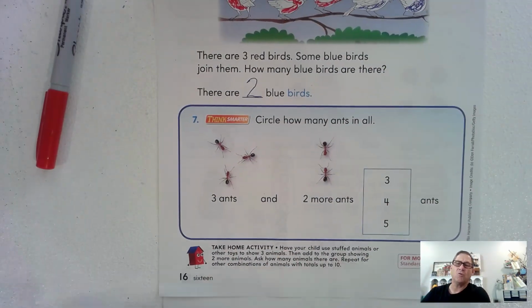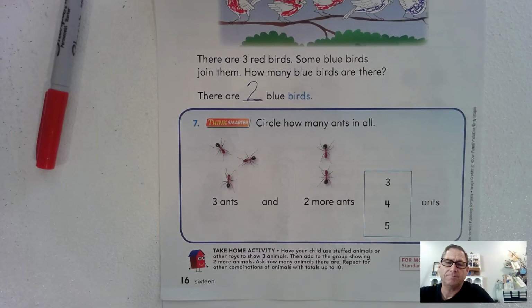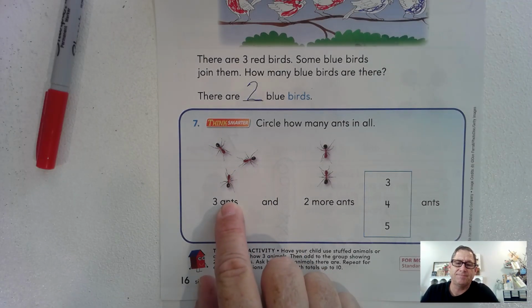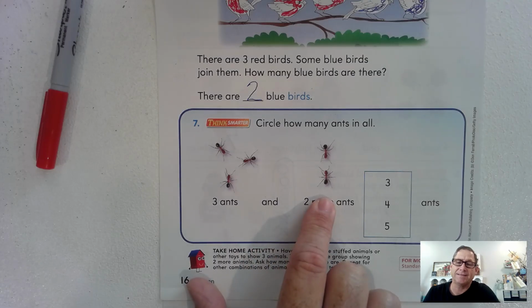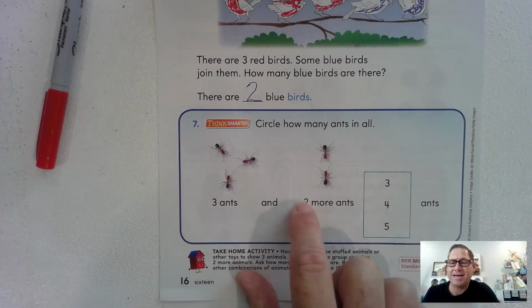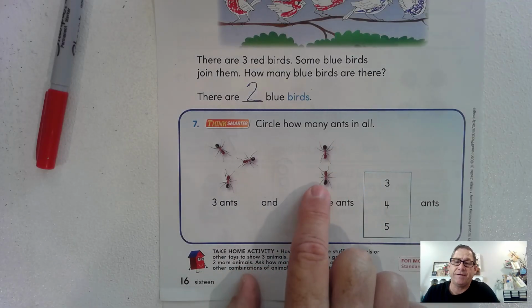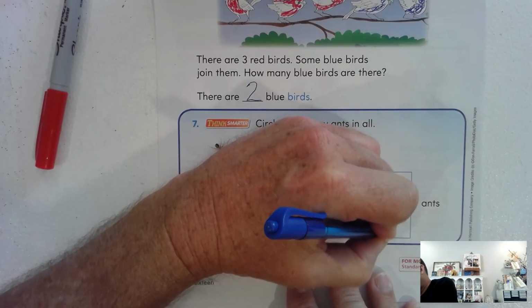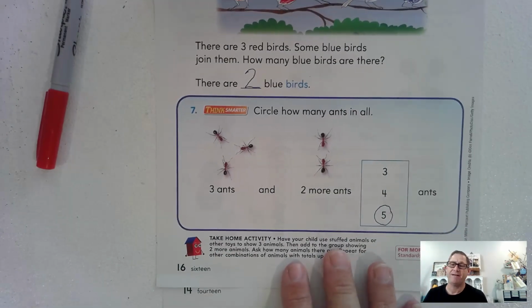All right, circle how many ants in all. So we have 3 ants and then 2 more ants. How many ants do we have? 3, we start with 3, and we have to add 2 more. 3, 4, 5. So we circle 5 ants.